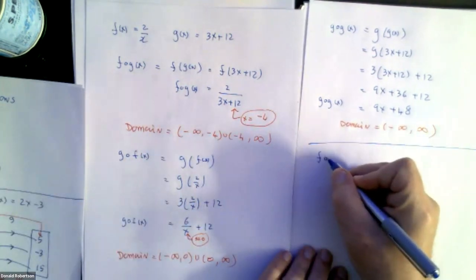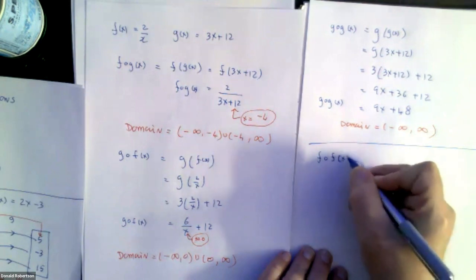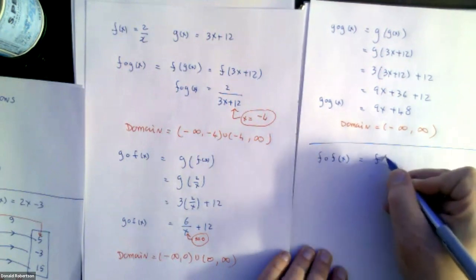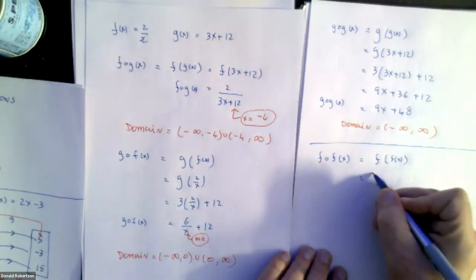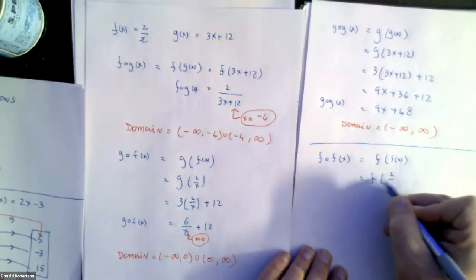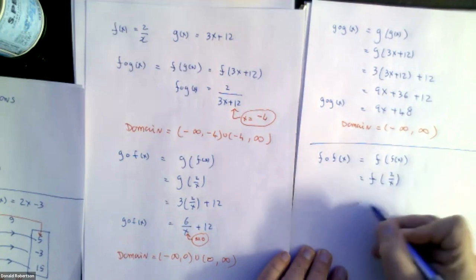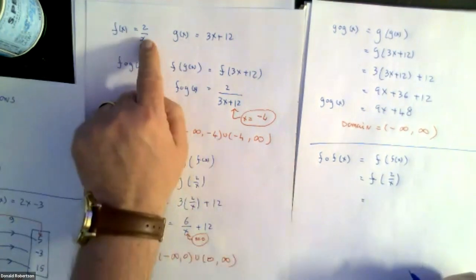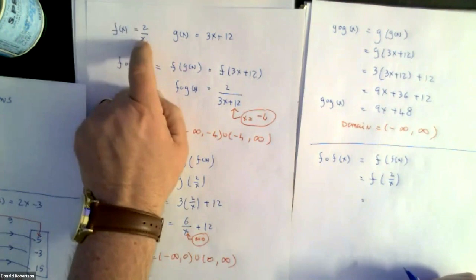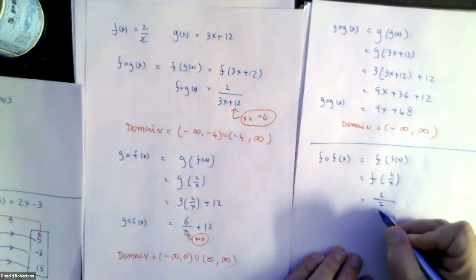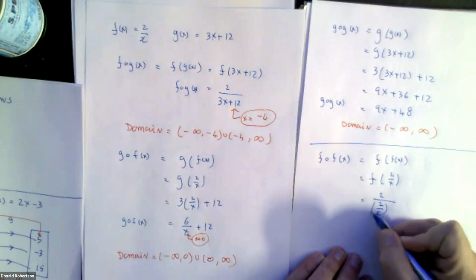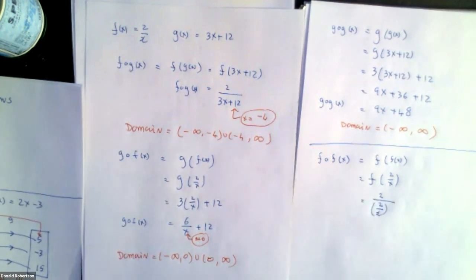But this last one is a head scratcher. f of f of x, right? That's f of 2 over x. And now what's the rule for f? 2 over whatever you give me. So 2 over 2 over x. I'll put a little bracket around that just for emphasis. Now, obviously, I'm not going to leave it like that. I am going to tidy it up, right?